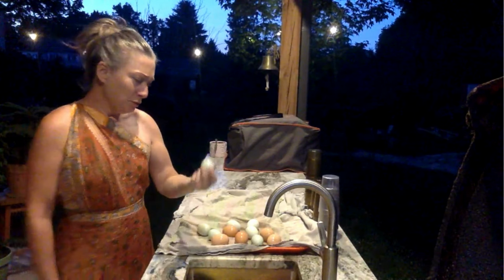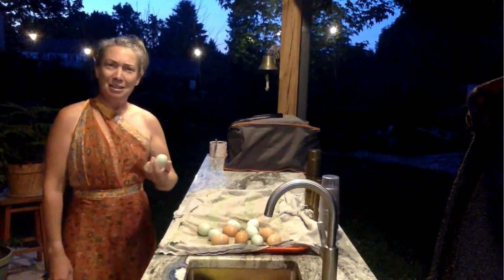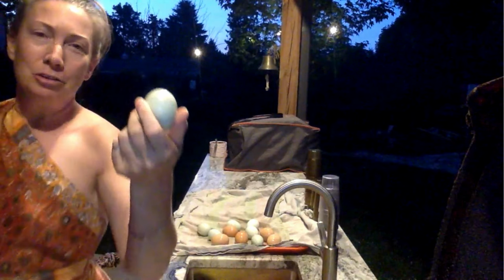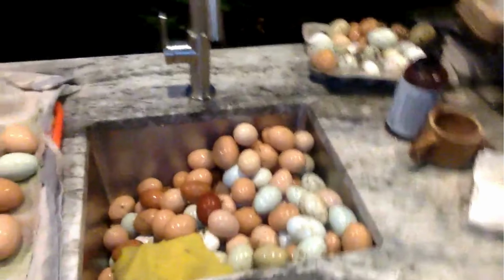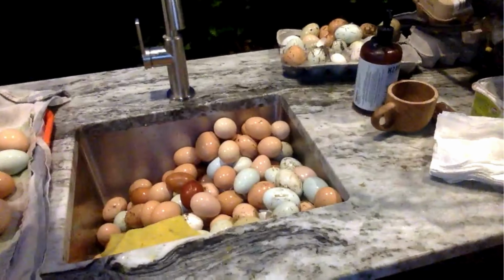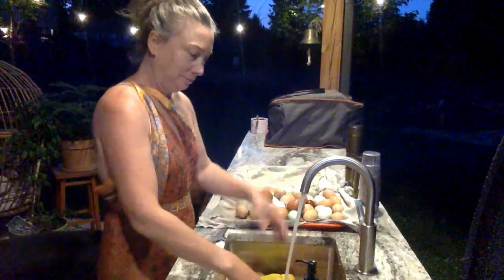I did have a video of doing that for over 20 dozen here, but you'll have to see that another time. But in the sink here, I have all my good eggs. And again, the ones that float are not rotten eggs. They're just old eggs where air has come in. So I'm going to wash these 20 dozen eggs now. And as the sun is going down on us here, the dog and I, Riker and I, are going to wash these eggs.